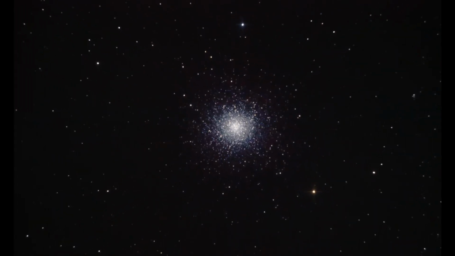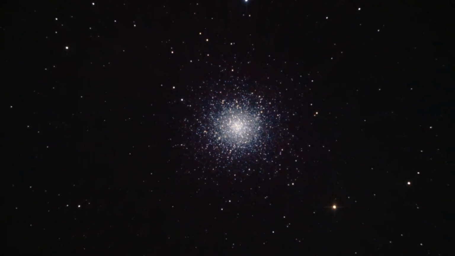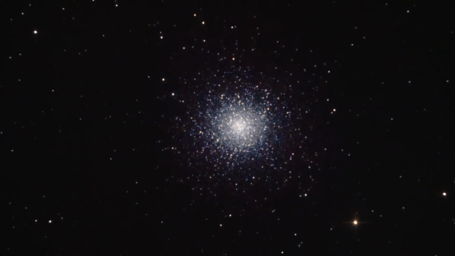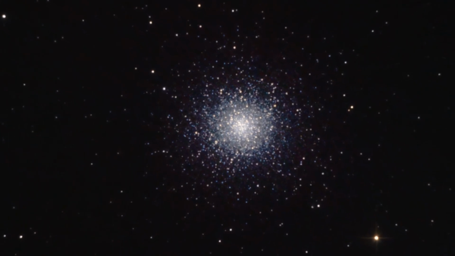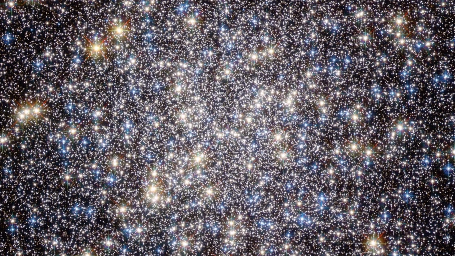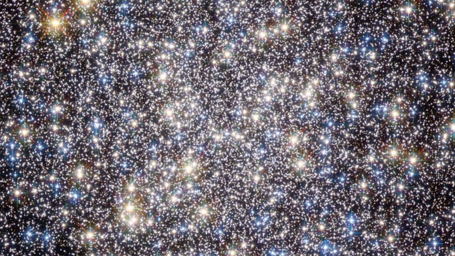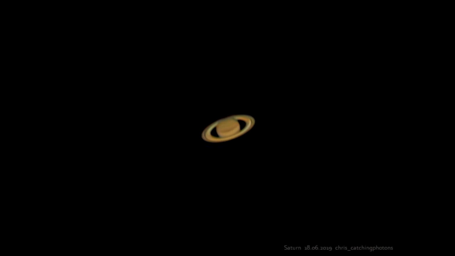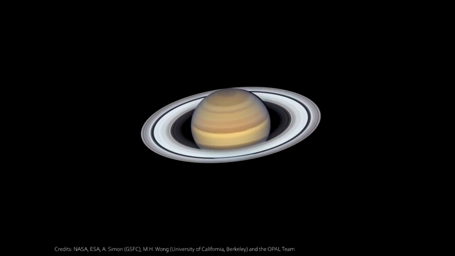See, this is the globular cluster M13 with my 6-inch scope. You see some star separation in the middle. So now, this is Hubble with its 2.5 meter mirror. See, the stars are resolved much better, no joke. And this is the impression of Saturn through a 50mm guide scope. This is Saturn with my 150mm Newtonian scope, even though this is not the best image one can achieve with this scope. And this is Hubble image from Saturn with its 2.5 meters primary mirror.